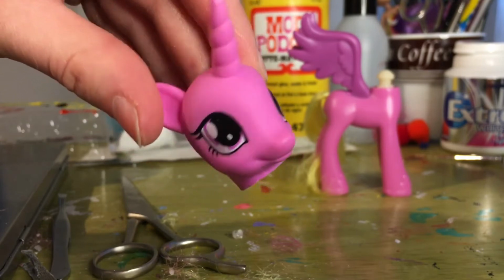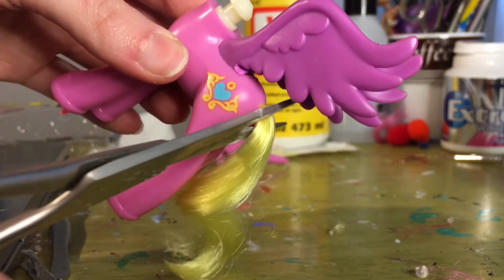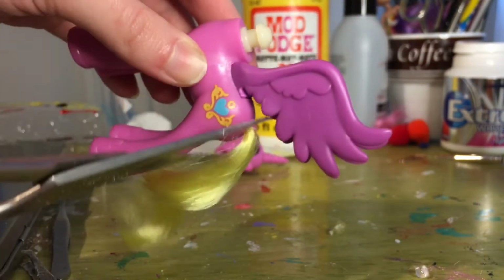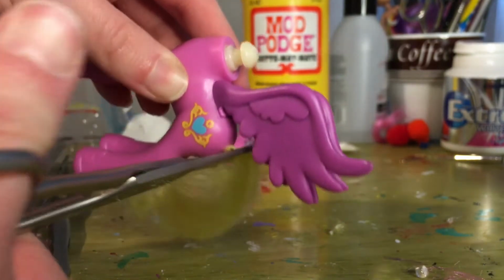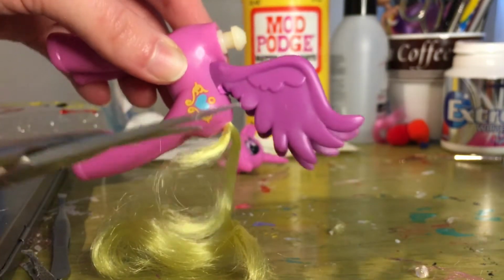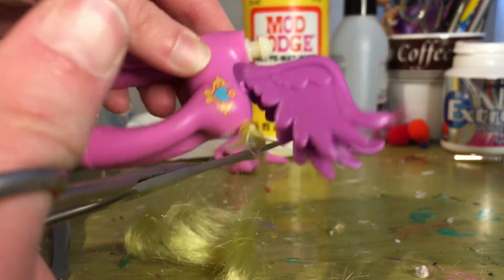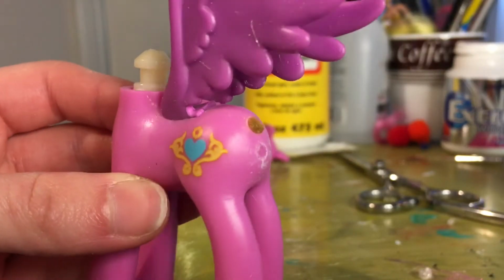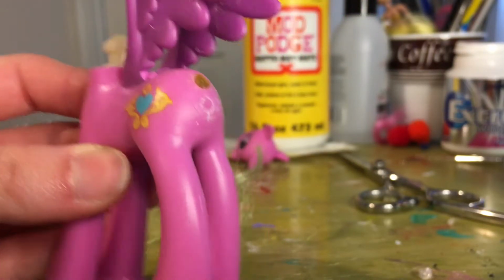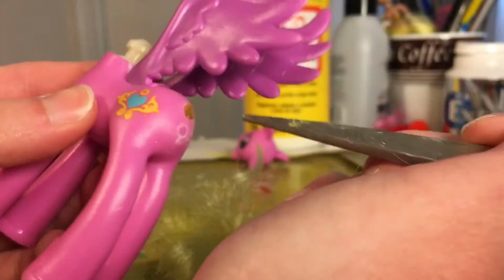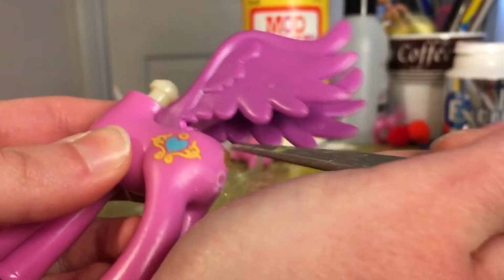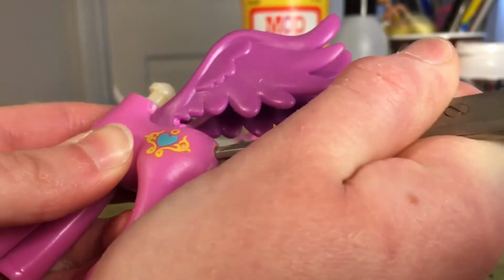I'm now cutting off the tail from the pony, and I did forget to tie the tail up in a loom band. I was meant to tie the tail up in a loom band then cut it off, but I forgot to tie it up. So now the tail looks like this, a little stub. So now I'm going to get my scissors and try and push the little stub into the body of the pony.